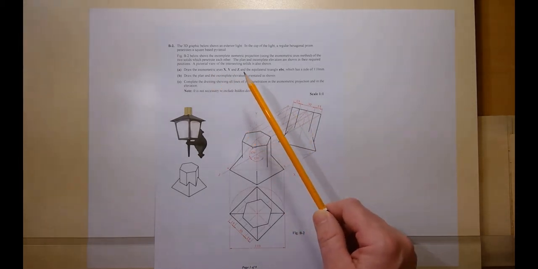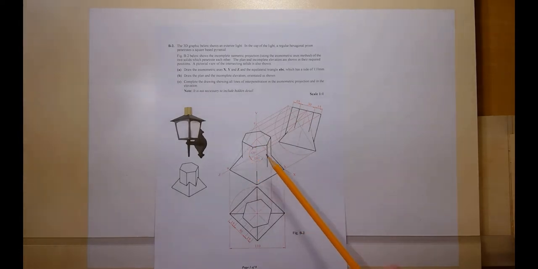A pictorial view of the intersecting solid is also shown. That's the pictorial view in the middle. So we have a fair bit of that already given to us, but obviously we'll have to redraw it.